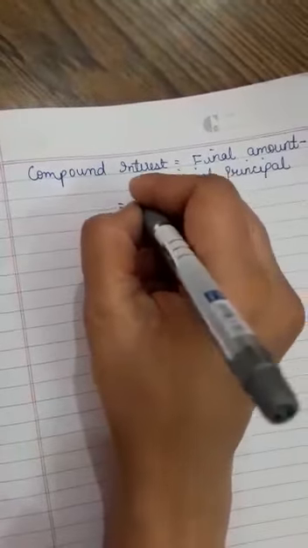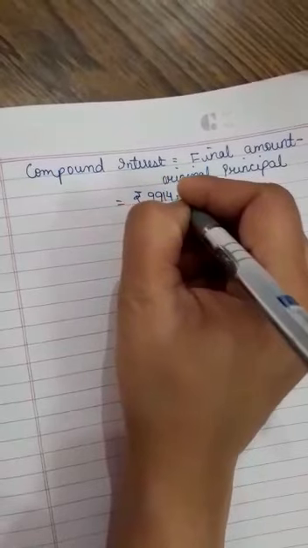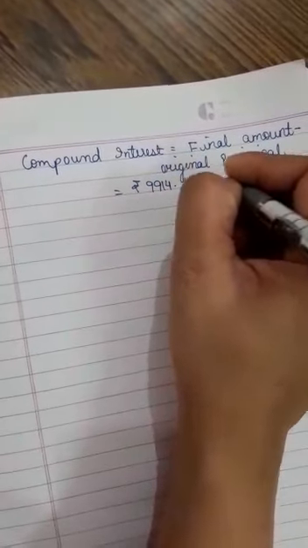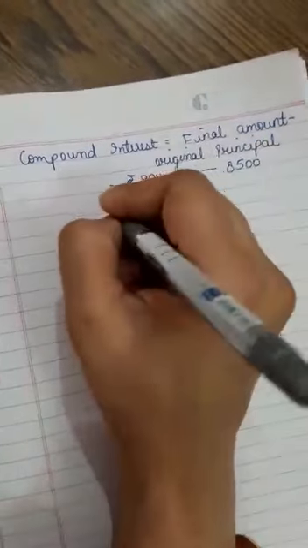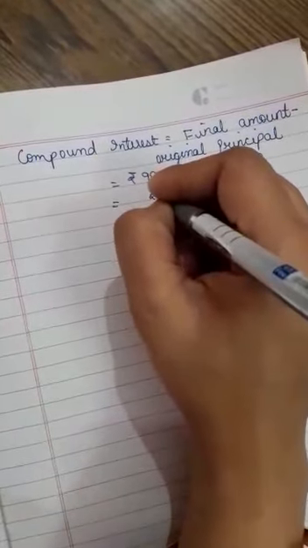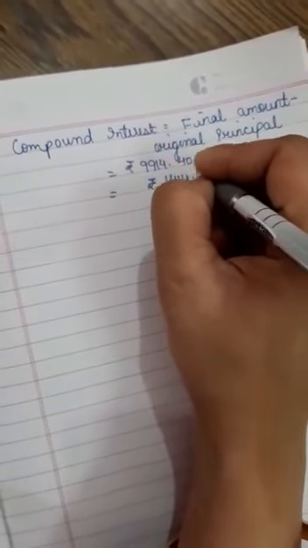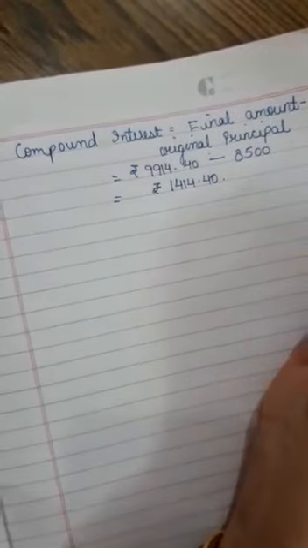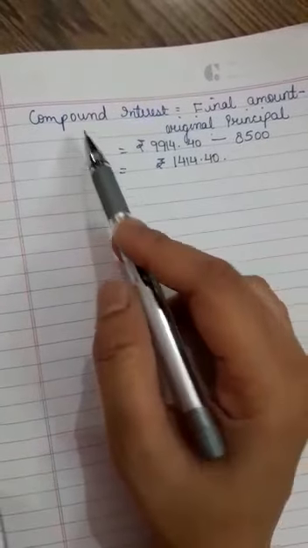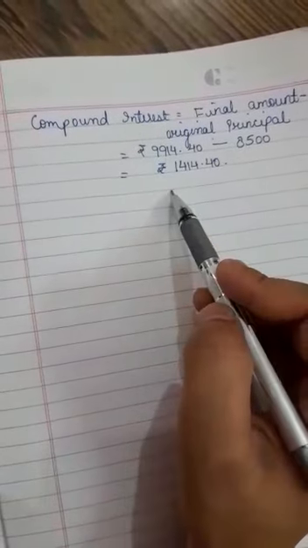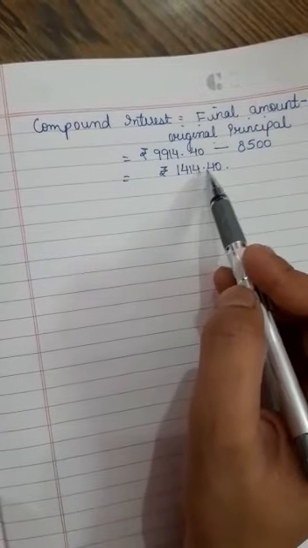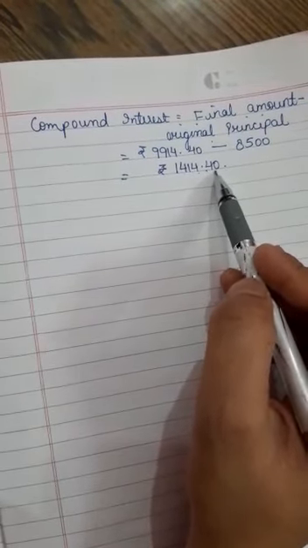Final amount that we have calculated just now, that is rupees 9914 and 40 paise, minus original principal, which was 8500. After subtracting we will get the compound interest as rupees 1414 and 40 paise. And this is our final answer, that is, compound interest at the end of 2 years is equal to rupees 1414 and 40 paise.